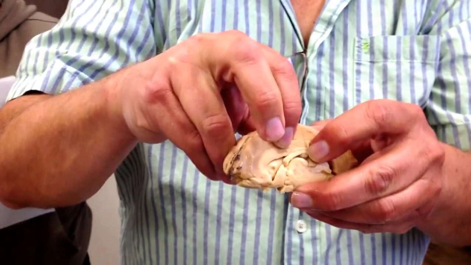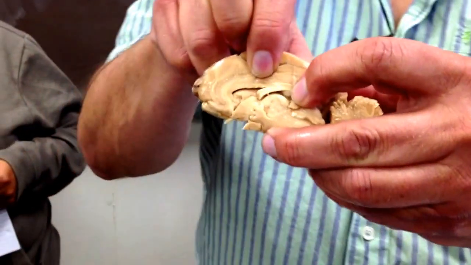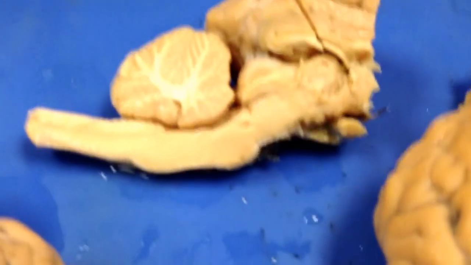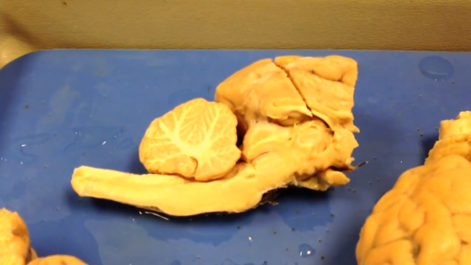Yeah, the corpus callosum is the connection between the two halves of the cerebrum. When you have a split brain, that you talk about in research and stuff, they cut this corpus callosum.